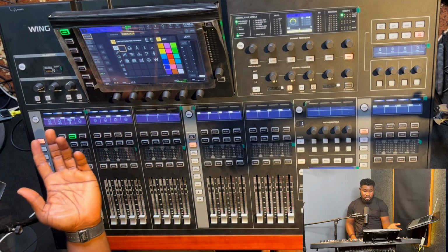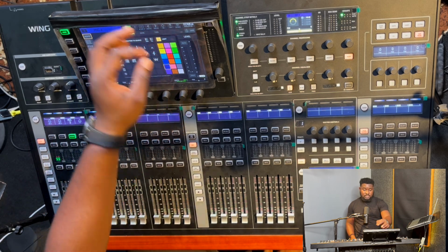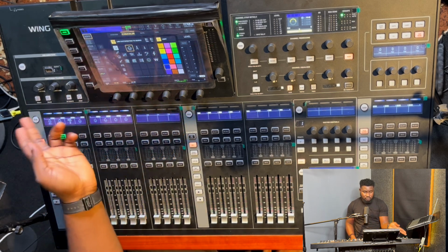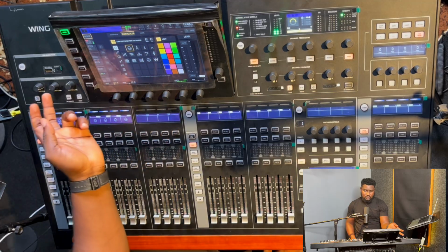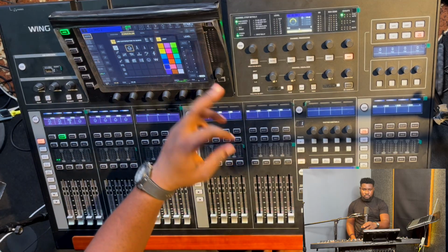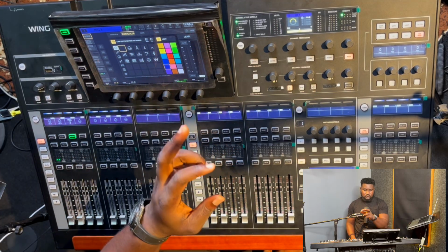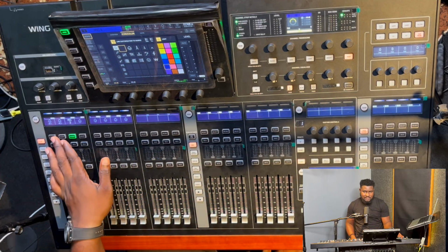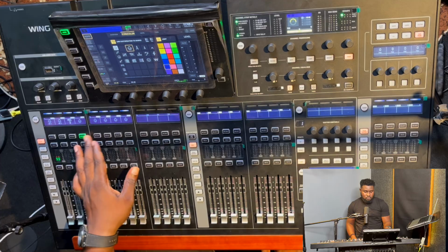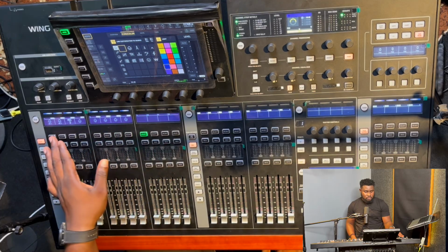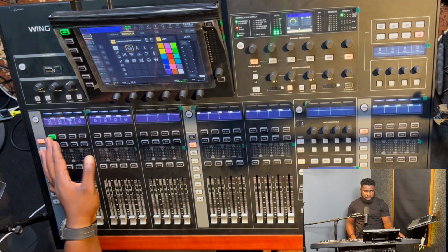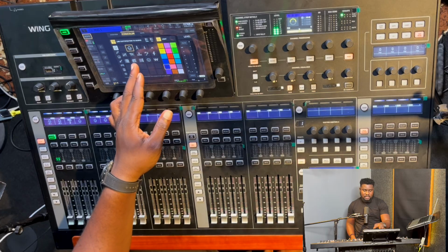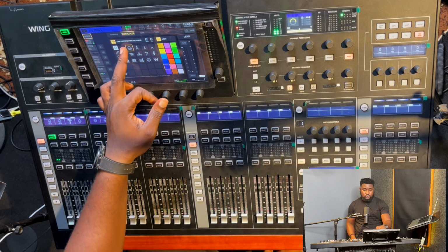Another way of toggling is this previous and next channel. If I click on this, it goes to mic 2. If I click on this, it goes back to mic 1. If I click on this, it goes back to mic 2. Likewise, if I click on this, it goes to mic 3. And also, I can select each channel if I want to rename. So instead of having to look for it, I'll just come here, click on this is mic 1 that I want to rename. It already has an icon. If I don't want an icon, I'll just do this.